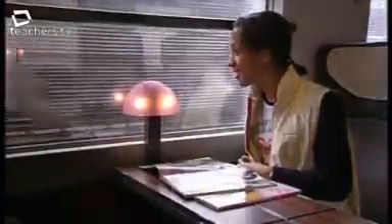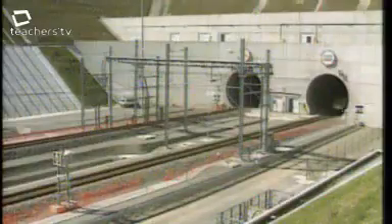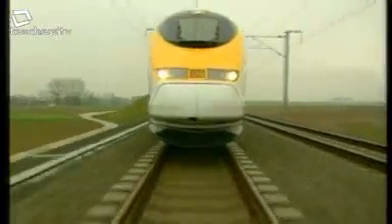Coming into the tunnel. No! I'm now in France and on my way to Belgium.